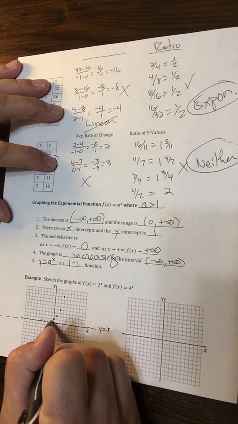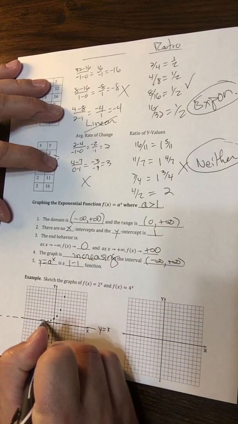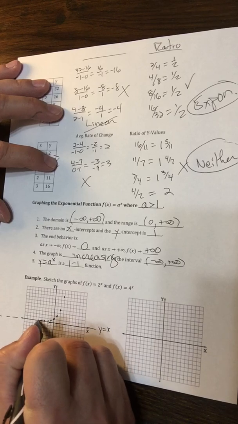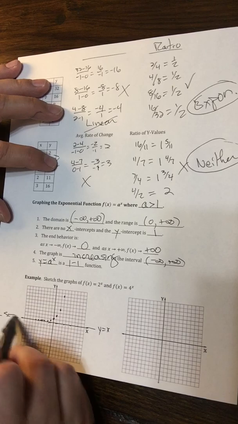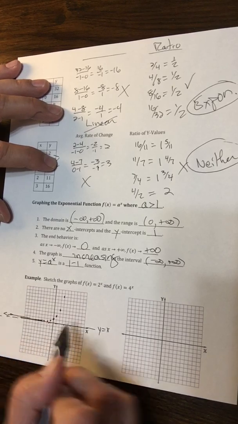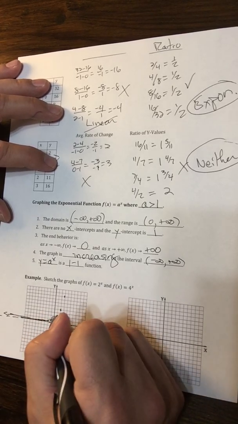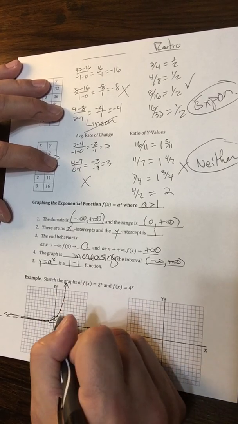When I put in a negative 1, I get 1/2, I get 1/4, I get 1/8, I get 1/16, 1/32, 1/64. It just keeps getting smaller and smaller. So I just kind of draw it just above the x-axis. Make sure you go through the point 0, 1, and that takes off. That's the point 0, 1.